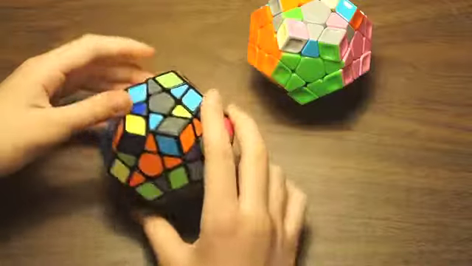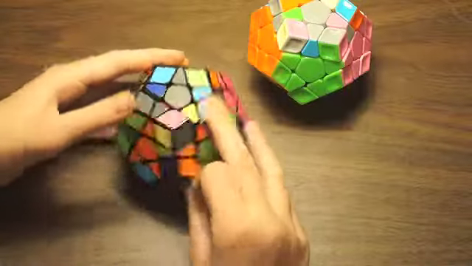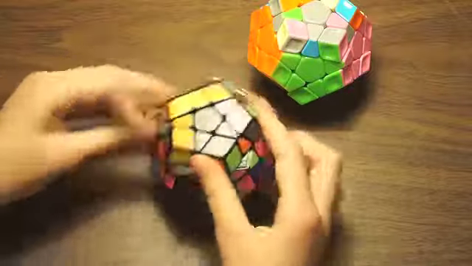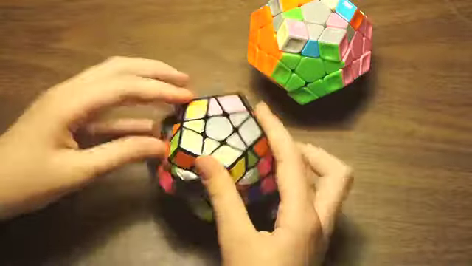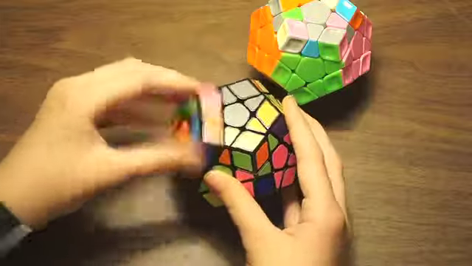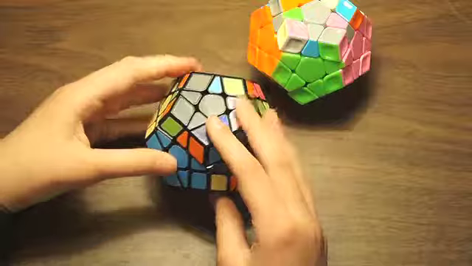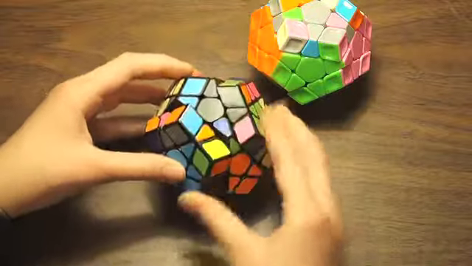Put it in, and then do purple cross, then put this F2L pair in.